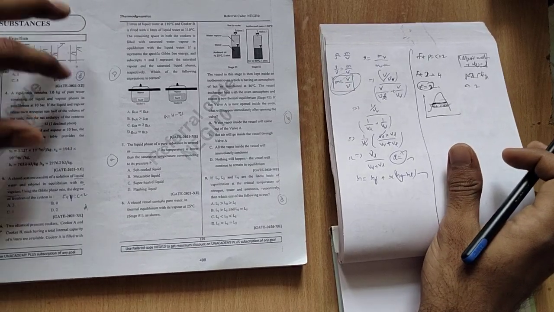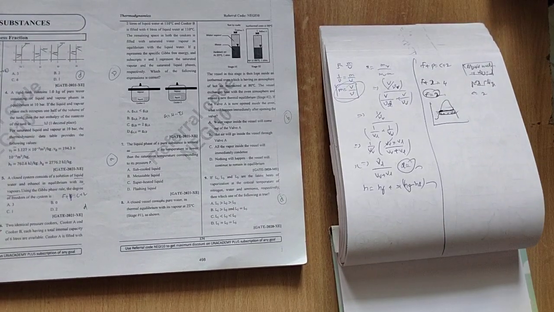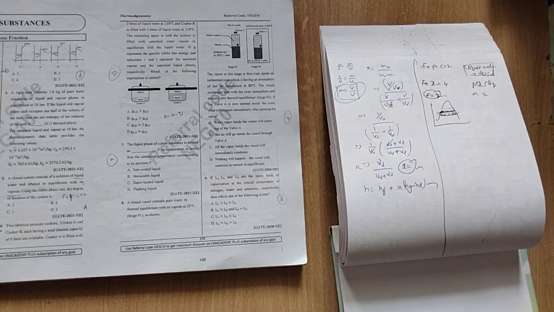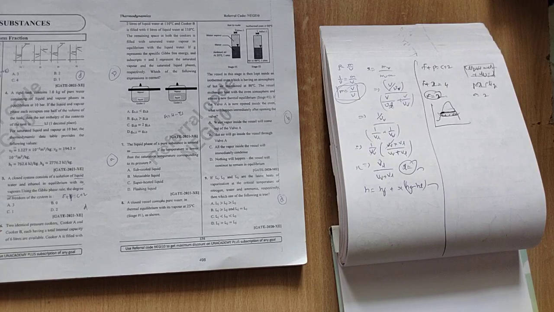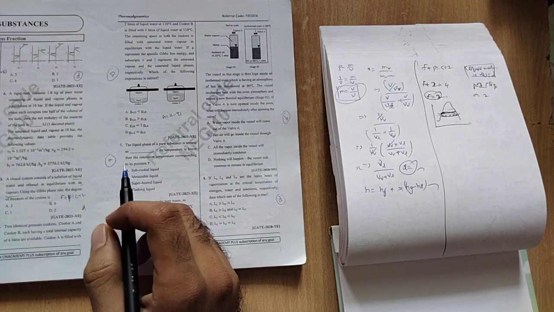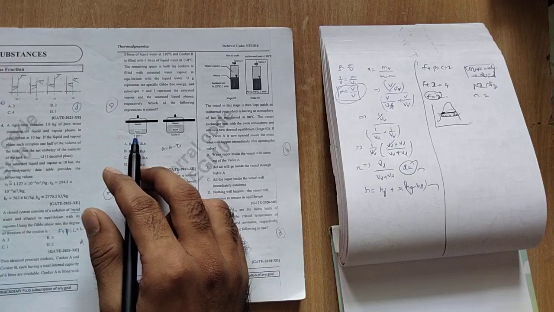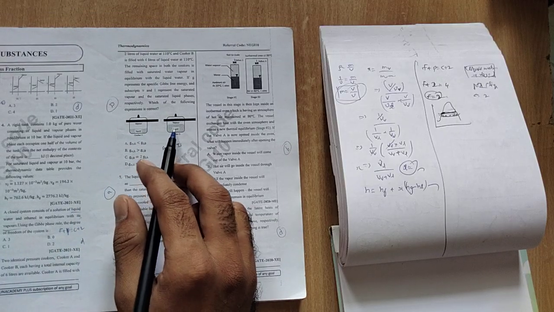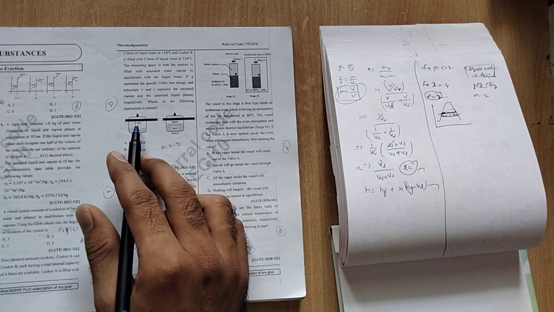It's a good but also tricky question. Here the mass of liquid is lesser, there the mass of liquid is higher.